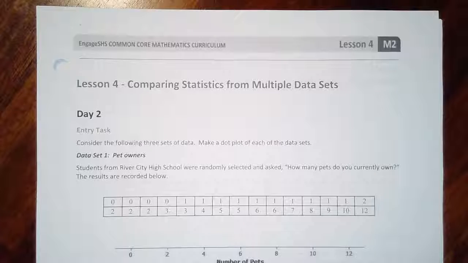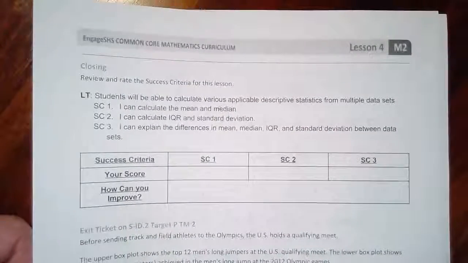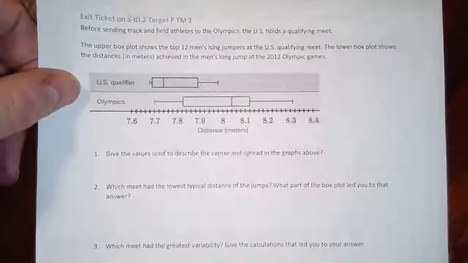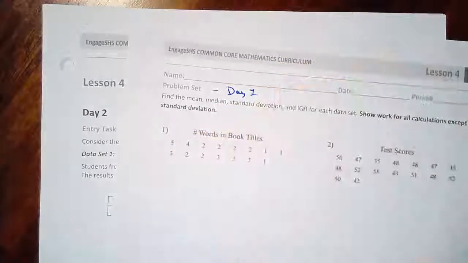Lesson 4, day 2 is also expected for you to do. And as a reminder, you needed to make sure that in the previous day you had completed the success criteria. Give yourself a score. How could you improve? You also answered the exit ticket, and then the problem set, it was homework. This is the problem set for lesson 4, day 1. Make sure you get that done.